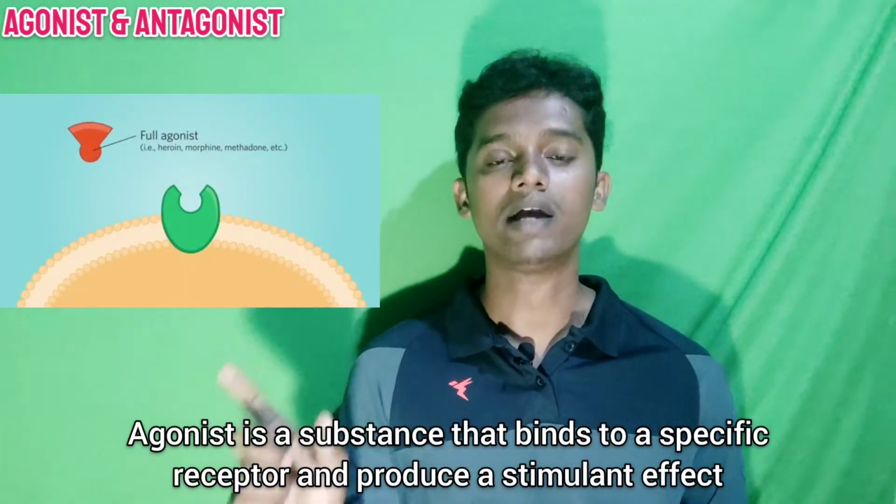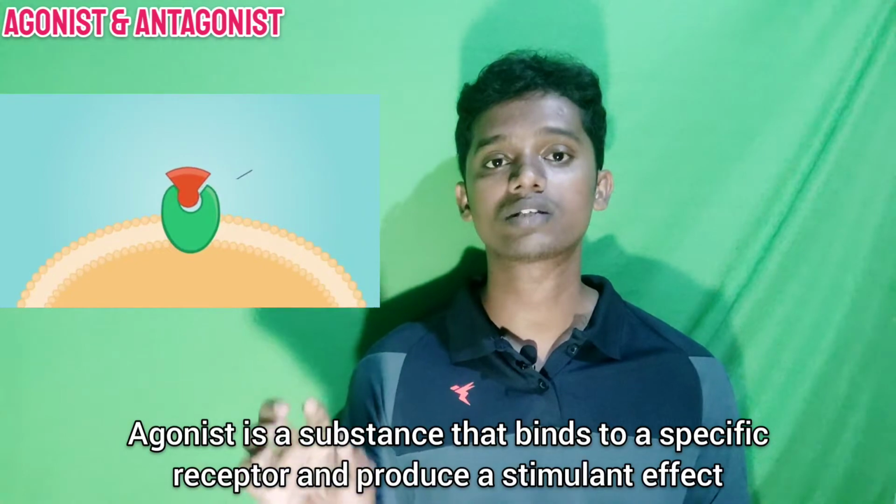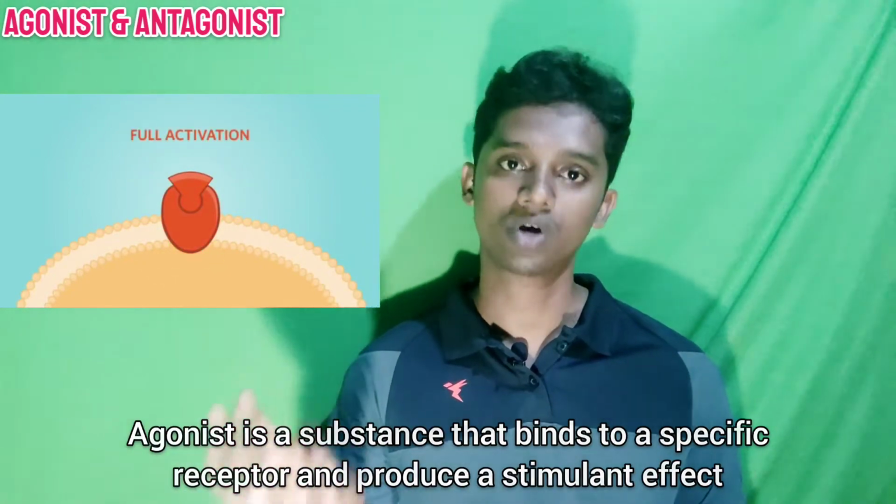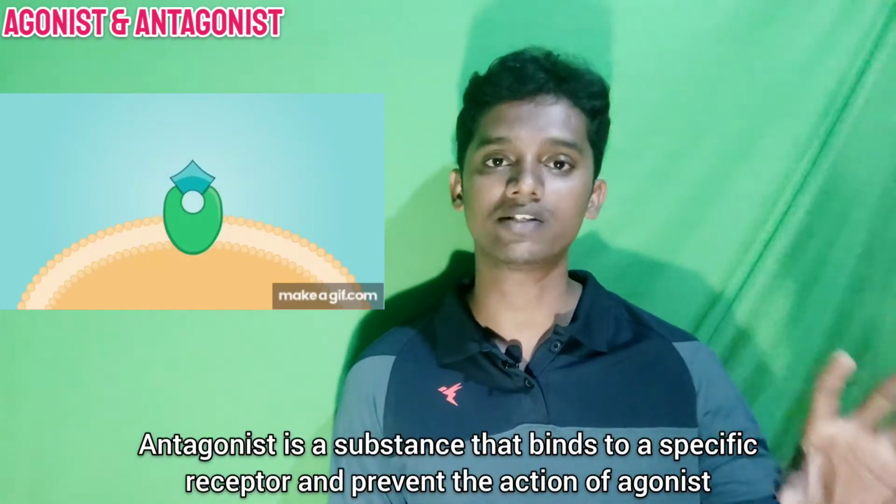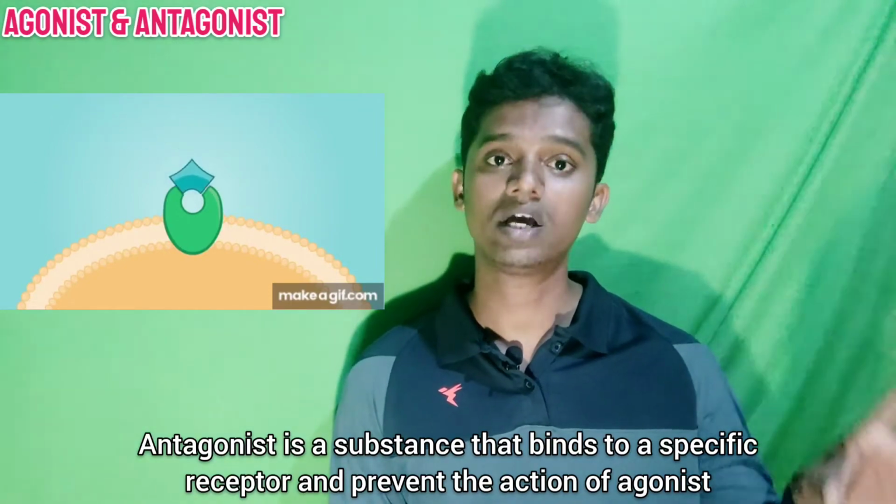First let's see the definition of agonist and antagonist. First, agonist. Agonist is a substance that binds to a specific receptor and produces a stimulatory response, and it also contains its own activity, or intrinsic activity, or therapeutic activity. This is about agonist. Next, antagonist. Antagonist is a substance that binds to a specific receptor and prevents the action of the agonist, but itself it does not contain any intrinsic activity or therapeutic activity.